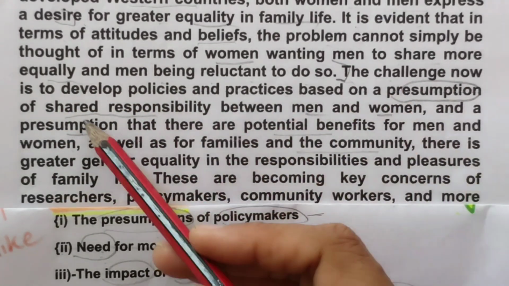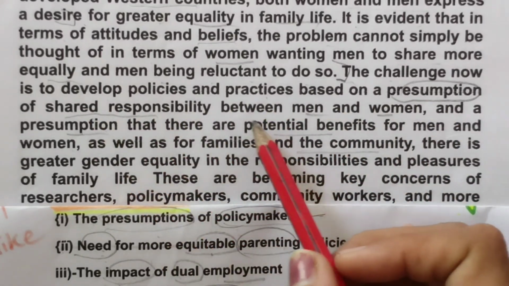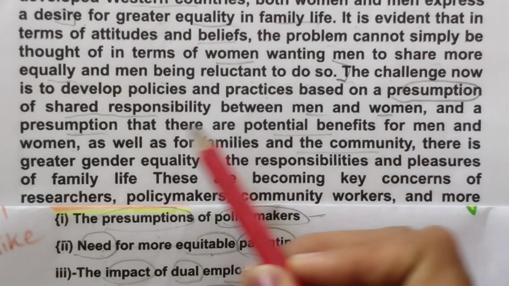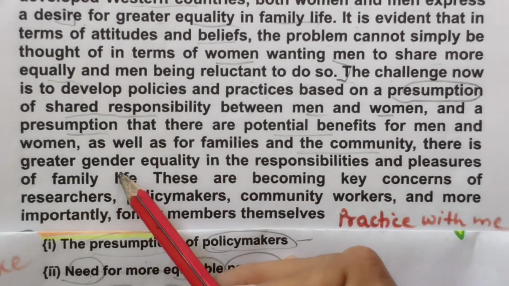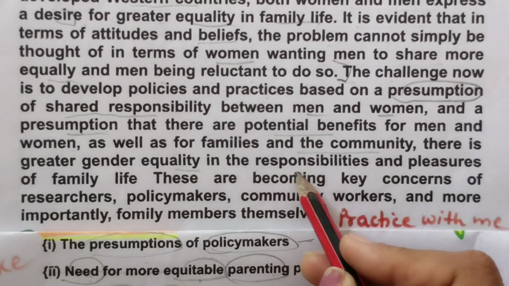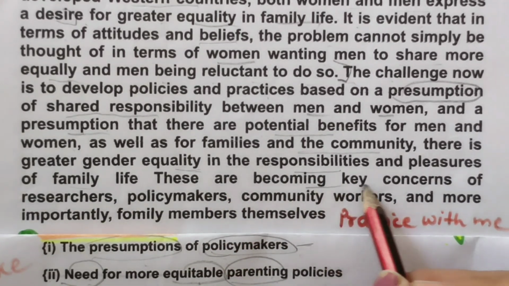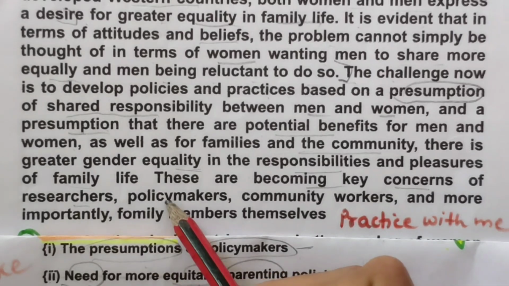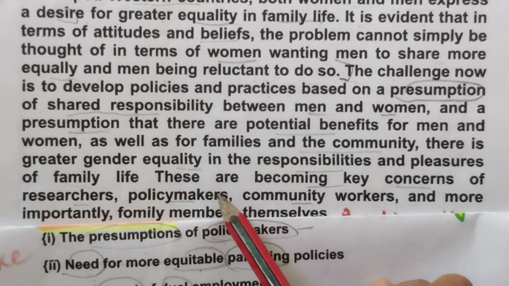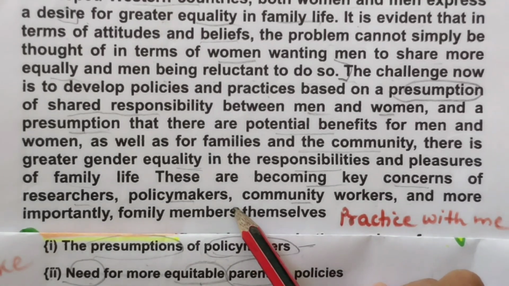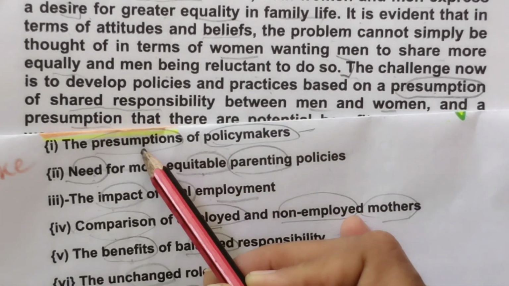The challenge now is to develop policies and practices based on presumption between men and women, for men as well as communities. There is greater gender equality in the responsibilities and pleasures of family life. These are becoming key concerns of researchers, policymakers, community workers. But only policymaker is not there, there are many people. So on the basis of word matching, we can't say that it will be matching.